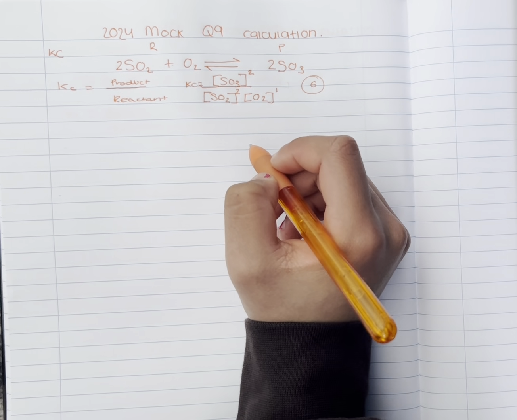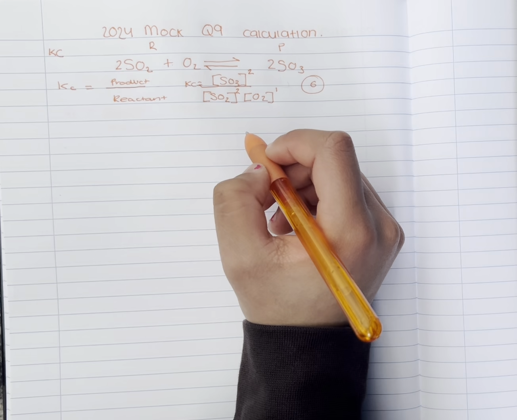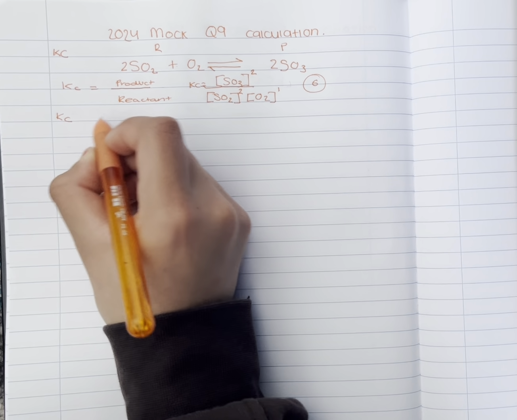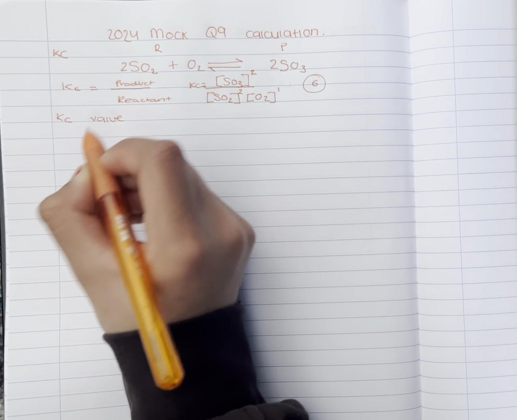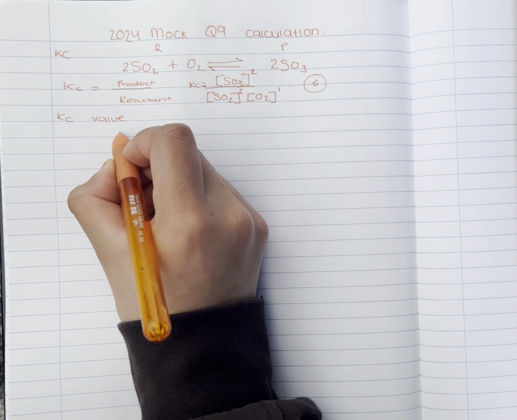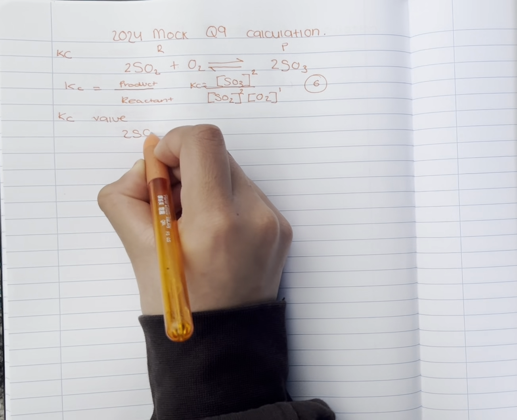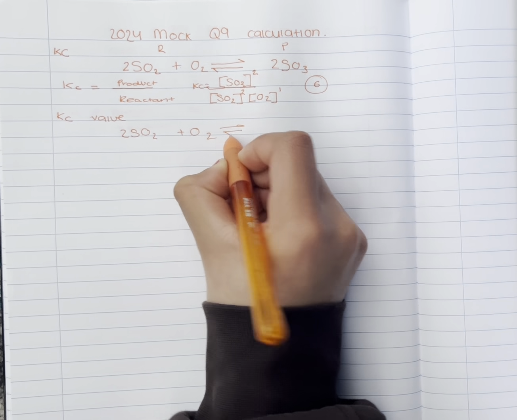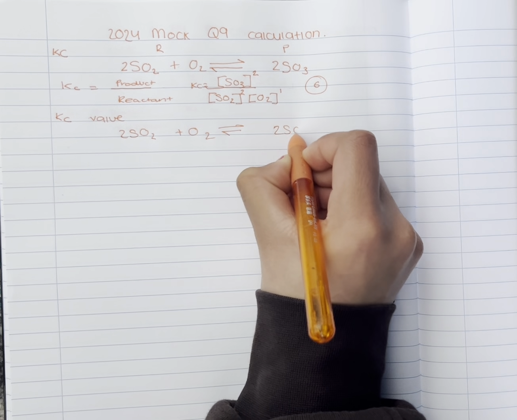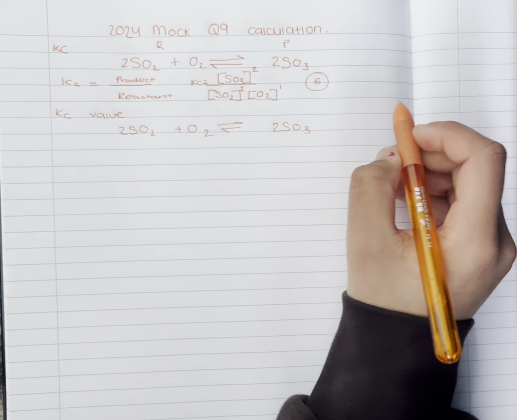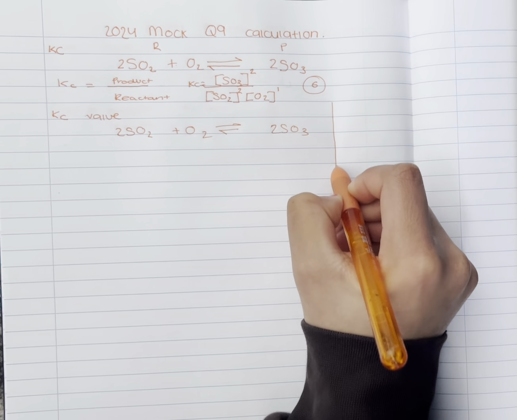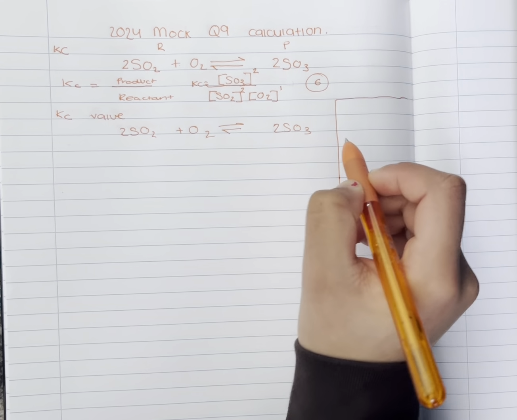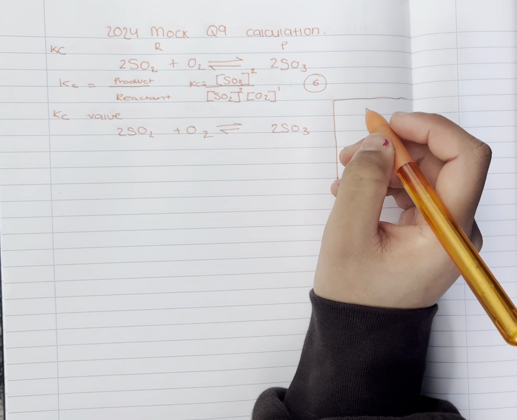And then the next part of the question is about solving the actual Kc value. Okay, so for that, I'm just going to rewrite, and let me put in this little box what information I get from the question.